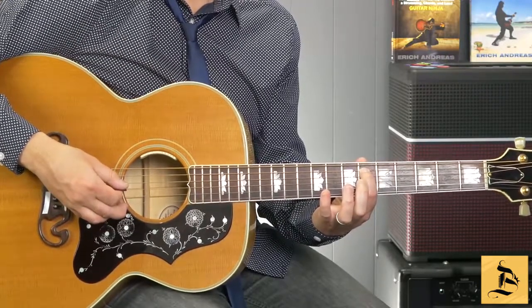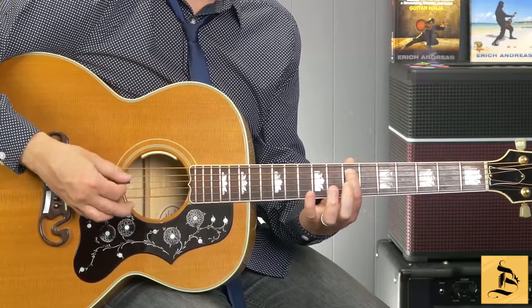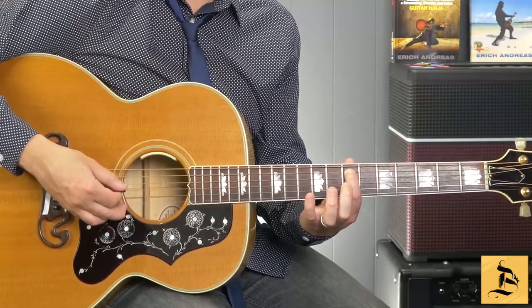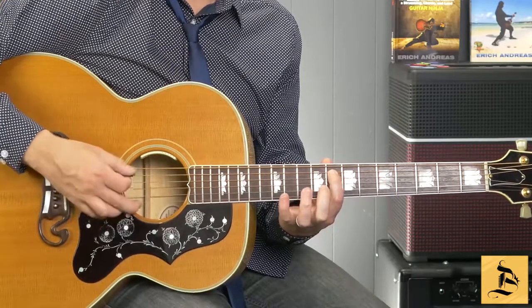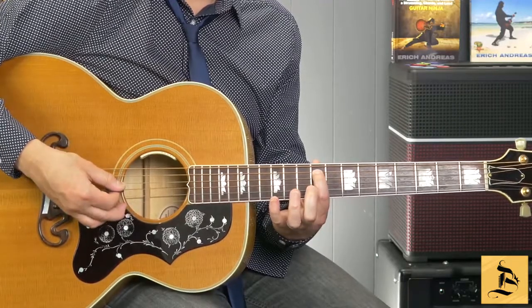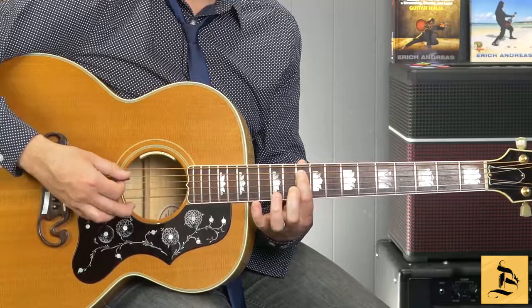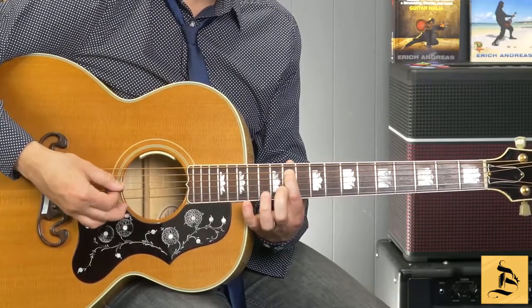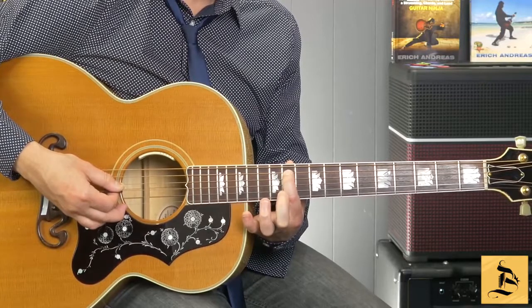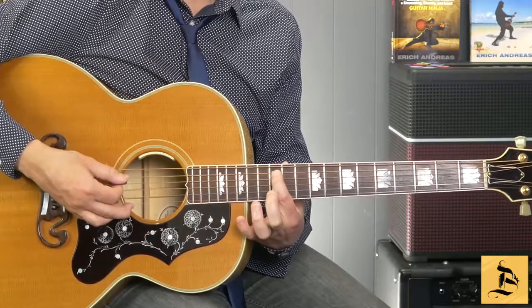A, B, C, D, E. Is our next note? Does E have a sharp? No. Trying to trick you there. So it goes straight to F, right? Does F have a sharp? Yes. A, B, C, D, E, F, G. Does G have a sharp? You bet it does. And then the last note is our A again. And that starts the whole sequence over again.